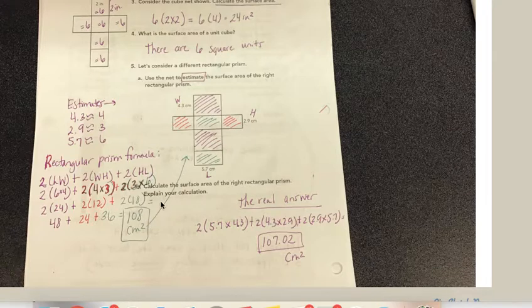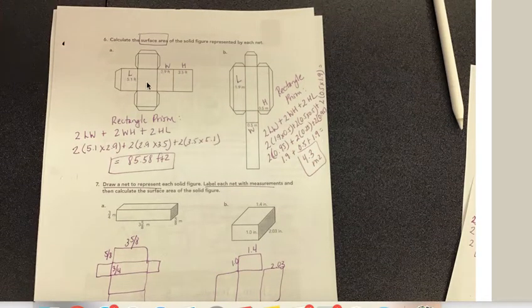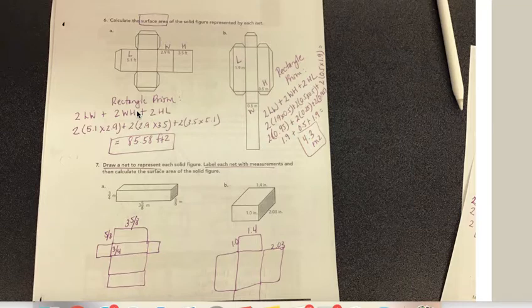We did some estimation here, and we got 108, and then here is the real answer if you work it out. The next page we did in class was this. I think we just did this one mostly, and we talked about how it was not a cube because all the dimensions are different. So it must be a rectangular prism. Again, we use that same formula. 2 Lake Wales plus 2 Winter Haven plus 2 Highlanders. I think when we did it in class, we did an estimation, but this is the real answer.